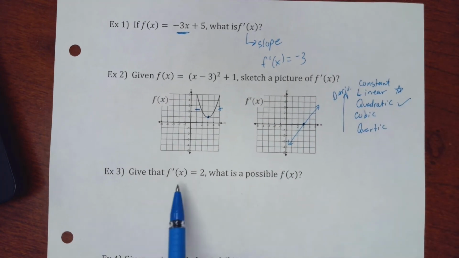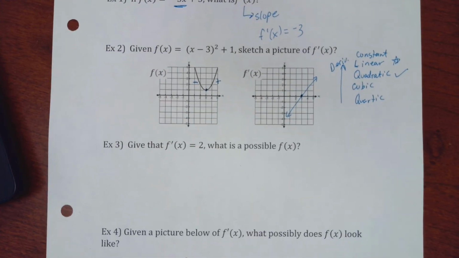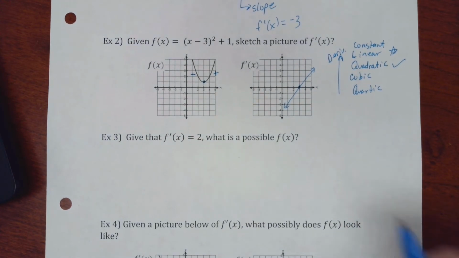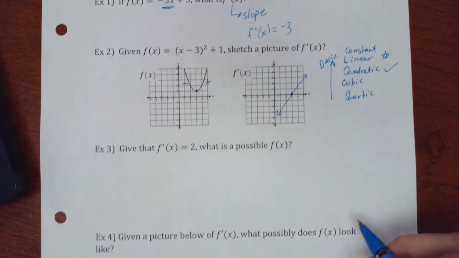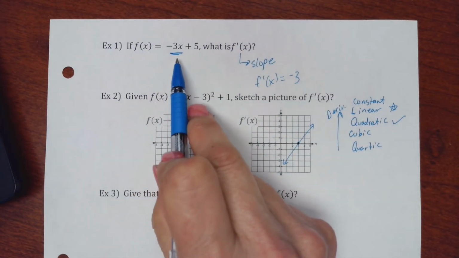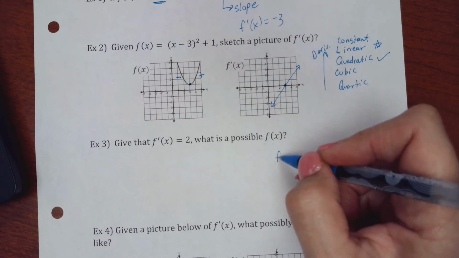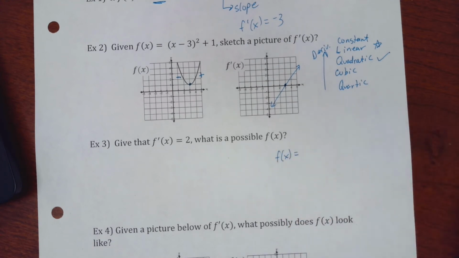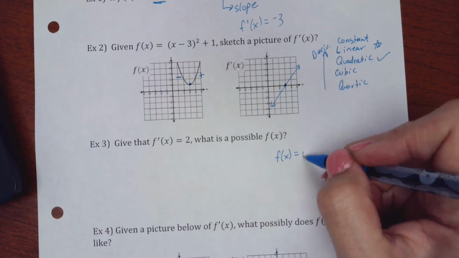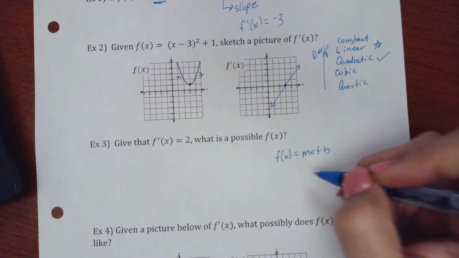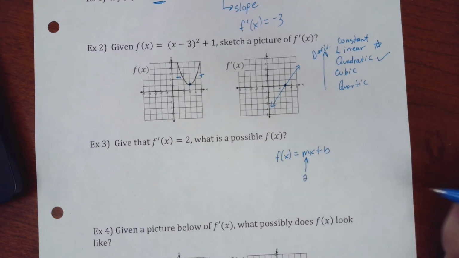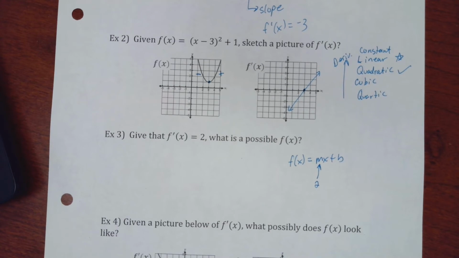All right, given that my derivative is 2, what's a possible original function? So you're telling me that the slope of my function is always 2. Well, that kind of sounds like this up here. It sounds like I had a line. So when I'm writing my original function, it's going to be a line. And remember, I do y equals mx plus b. So I know that this is 2. I don't really know anything else about it.